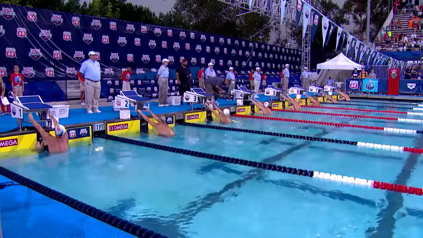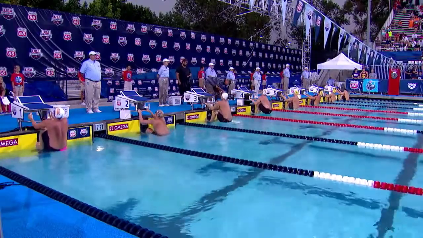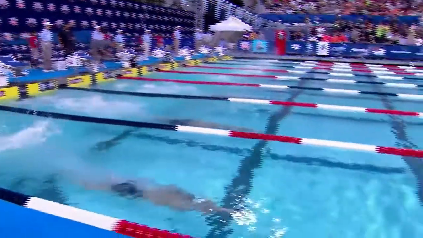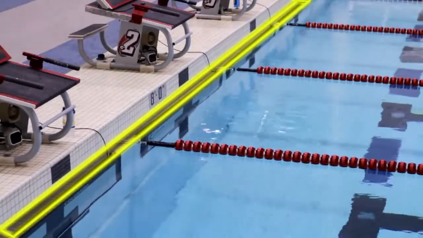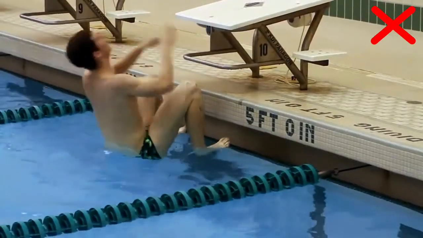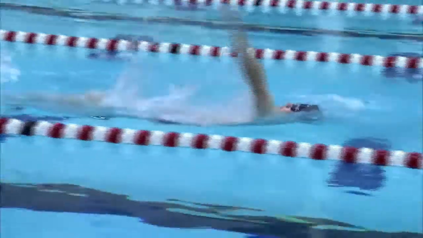Next, let's cover the backstroke. Backstroke begins with an in-the-water start with both hands on the gutter or starting grips. Toes may be above the water, but may not be in, on, above, or bent over the gutter at any time. This swimmer is displaying toes over the gutter at the start.